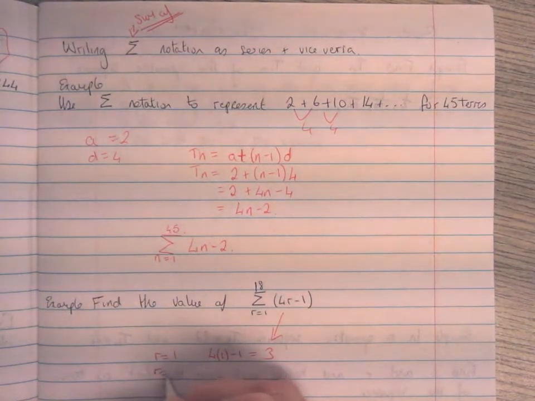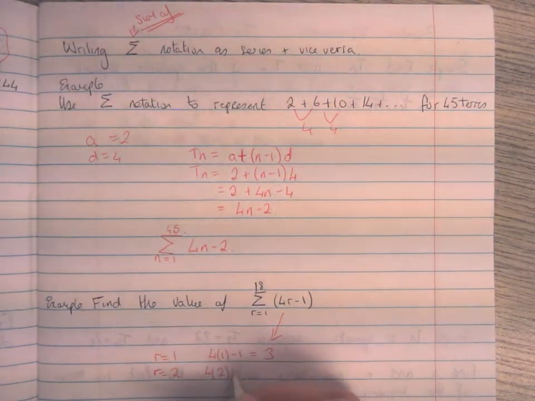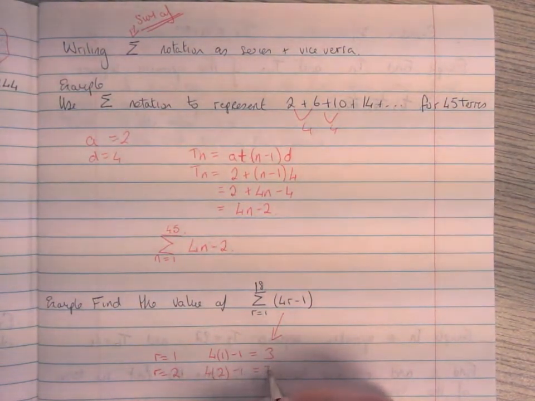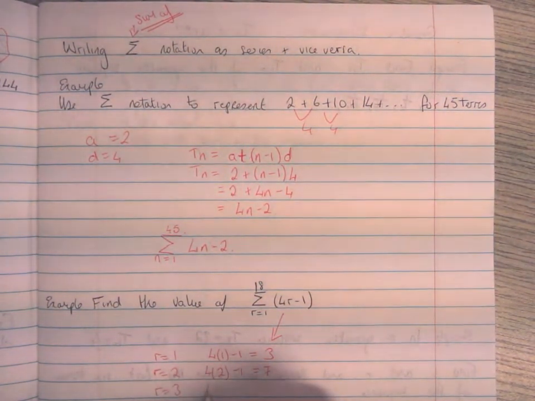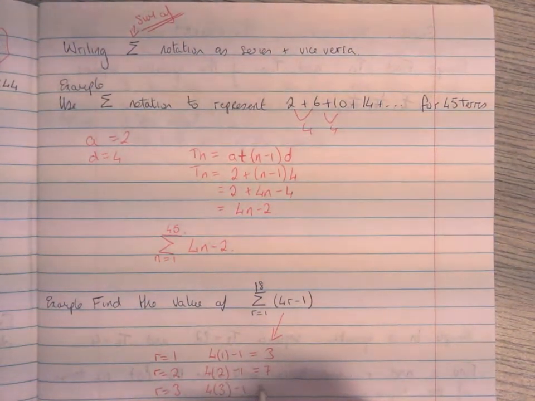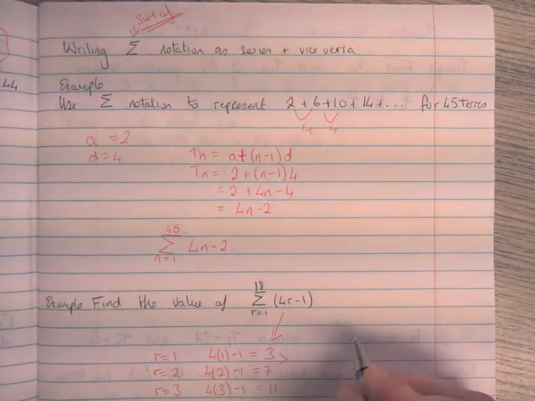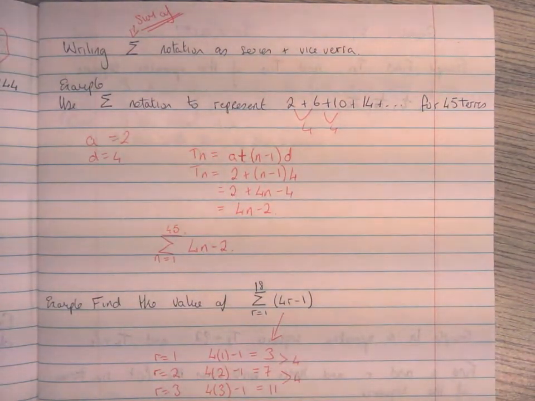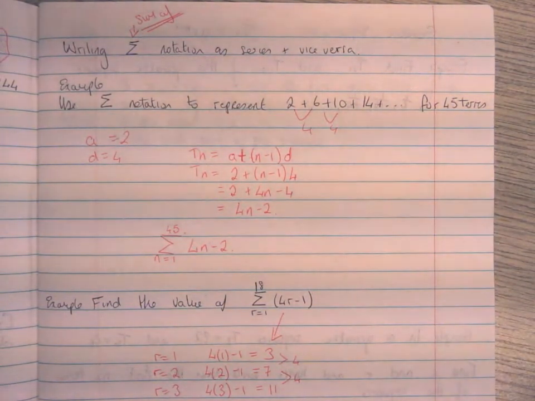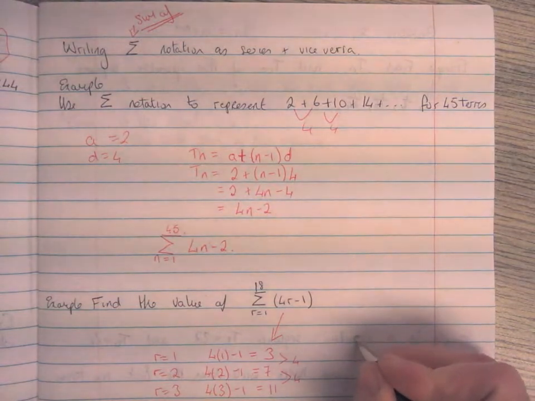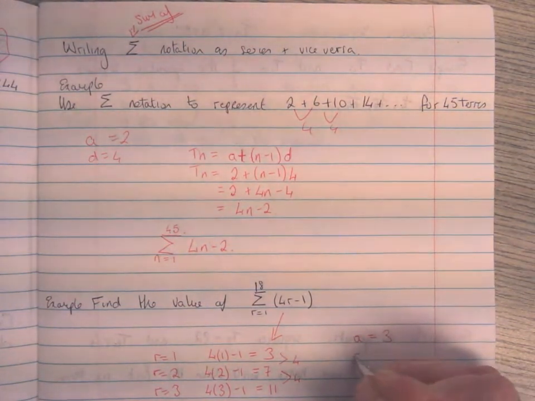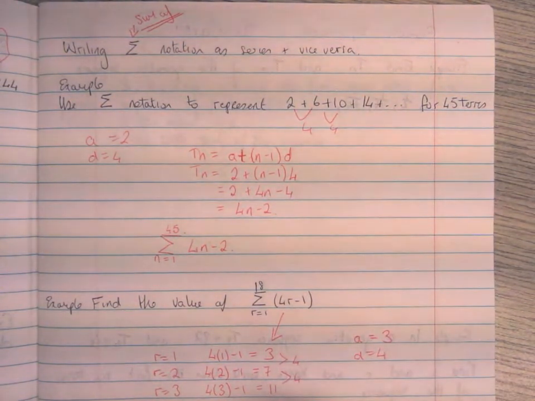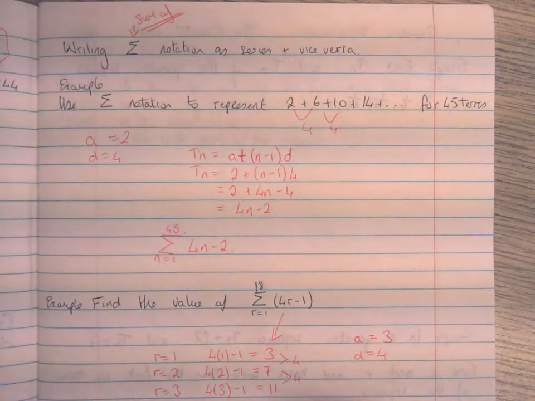When r is 2, 4 times 2 minus 1 is 7. When r is 3, 4 times 3 minus 1 is 11. So do 3 terms just to make sure your difference is the same between them all. So it's arithmetic. My A is 3 and my D is 4. So then I can just use Sn.